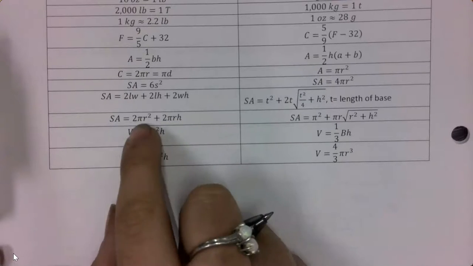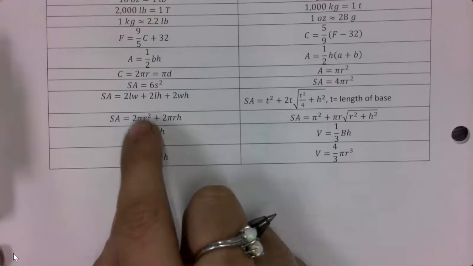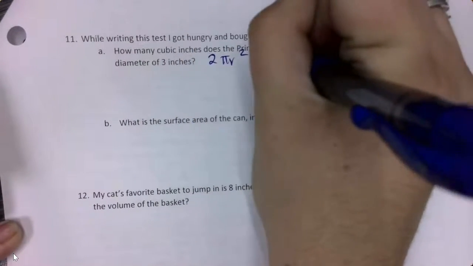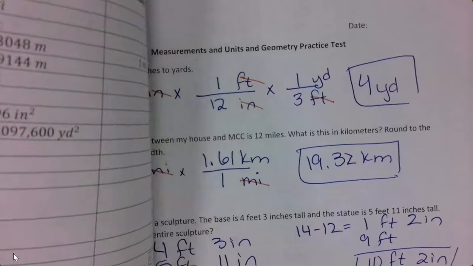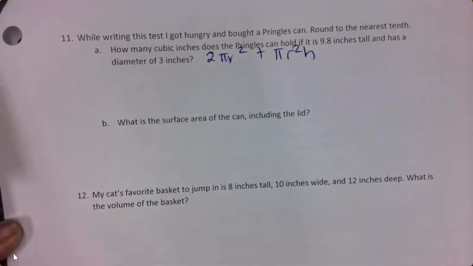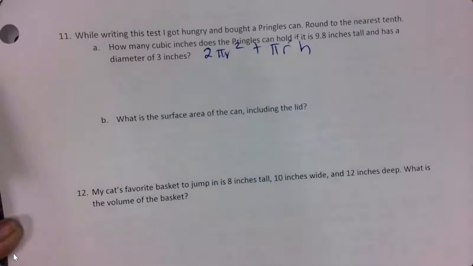I can tell this one is the correct one because it has pi's in it. So 2 pi r squared plus 2 pi r h, no squared on the r h. Let's just make sure I copy this over.